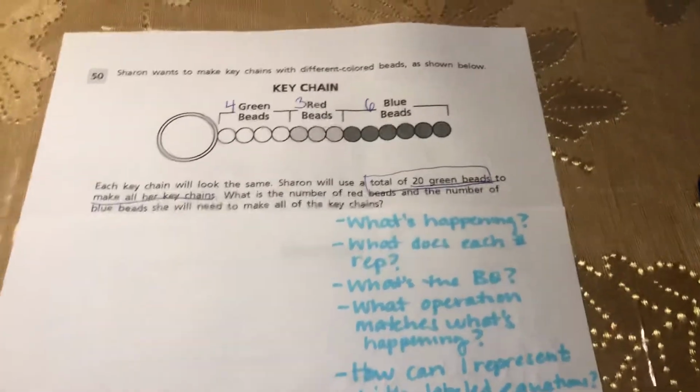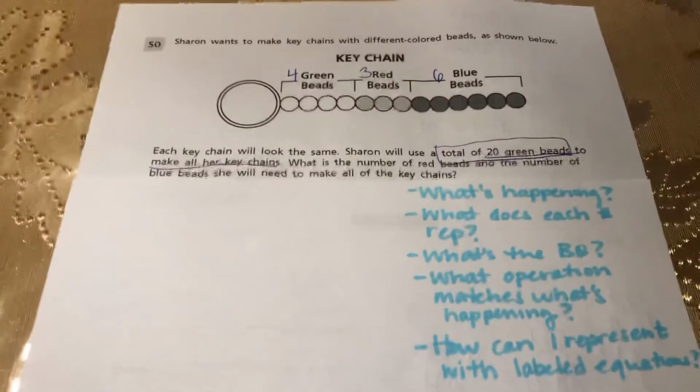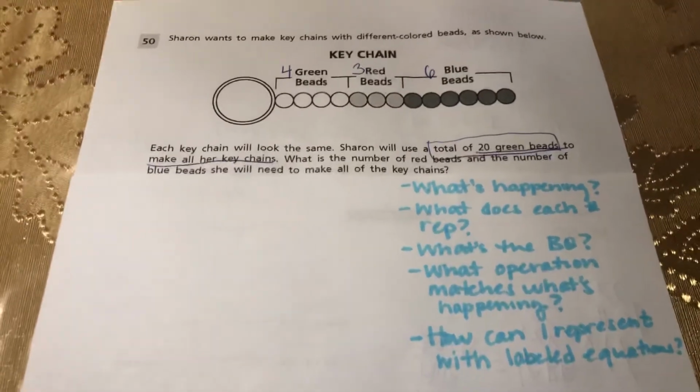Hello families, we're still working on multi-step problems. Today we're focusing on visualizing and representing with labeled equations.